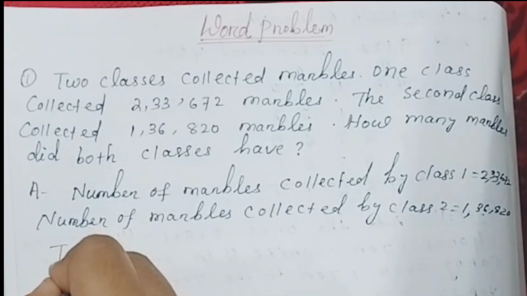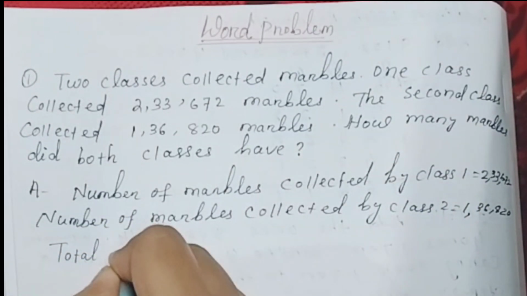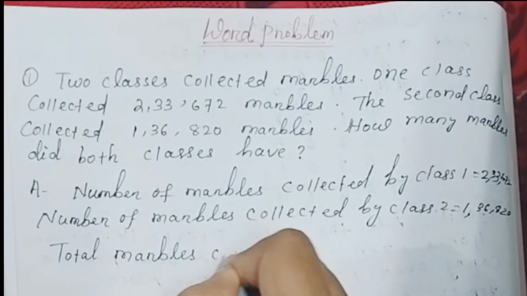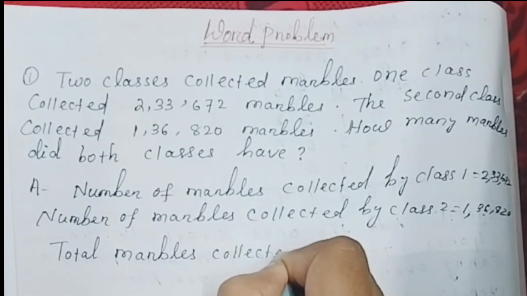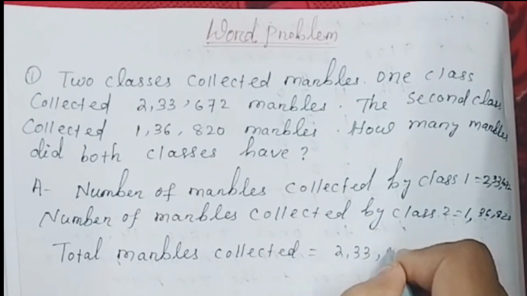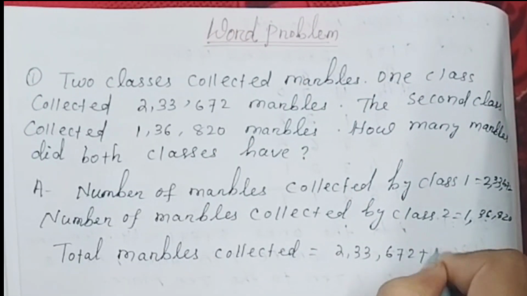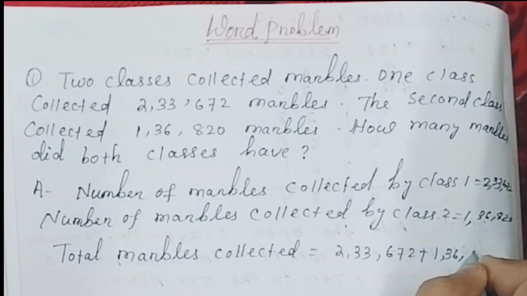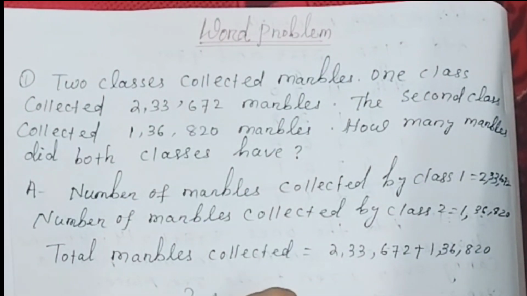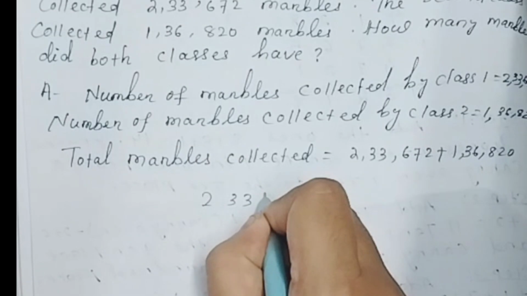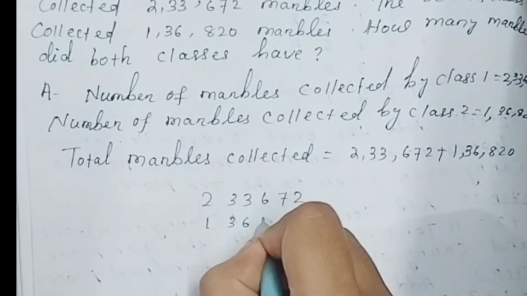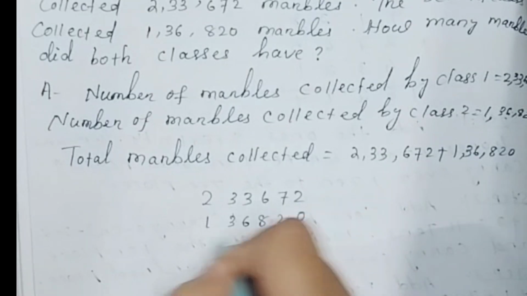So total marbles collected equal to, what will you do? You will add these numbers. So now add with me. 2,33,672 plus 1,36,820. Now we are going to add. So add with me. You know that addition always starts from which place? It's ones place. So let's add.